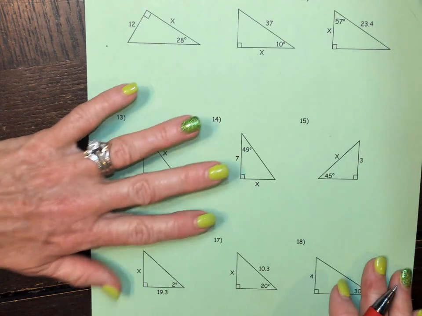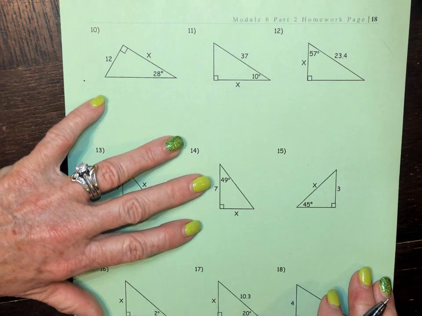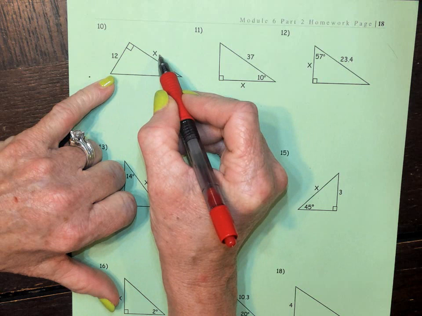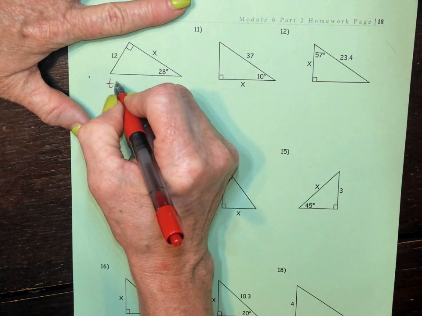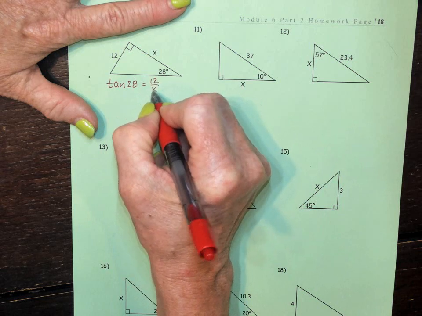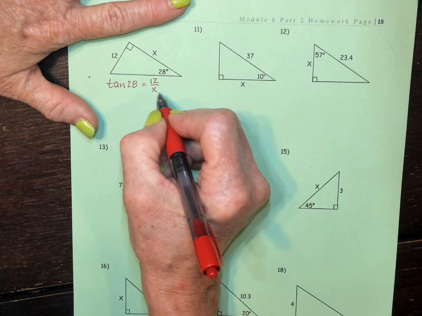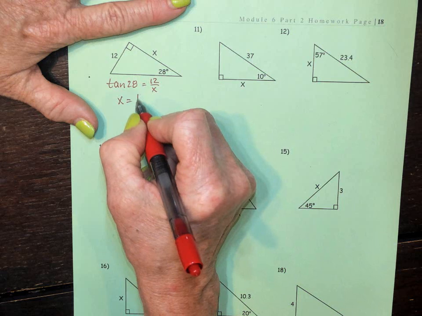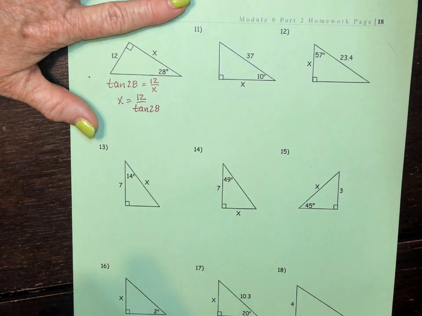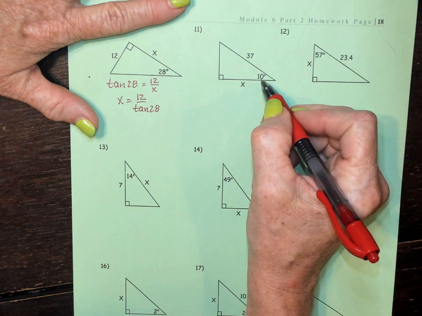Okay, next page. Number 10 from the 28. Here's opposite, and that x is the adjacent side. That's tangent. 12 over x. Swap because the x is in the bottom. X is 12 divided by tangent 28.